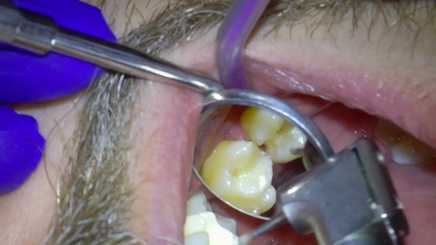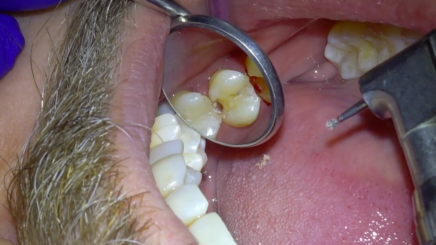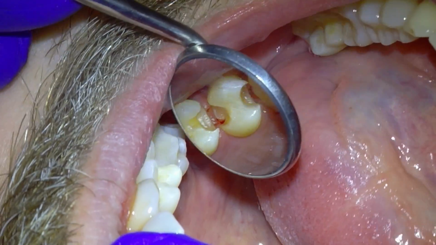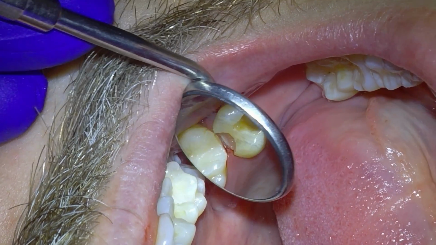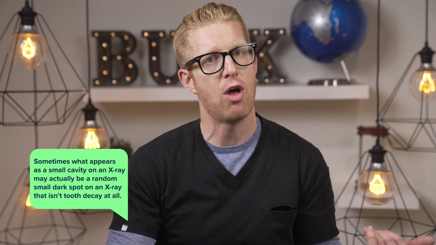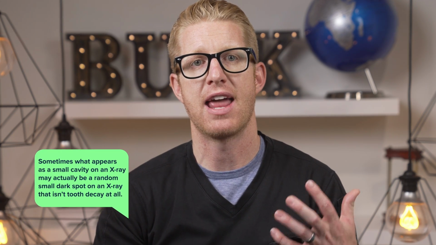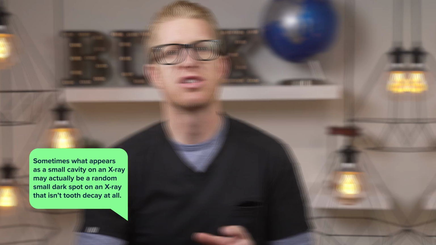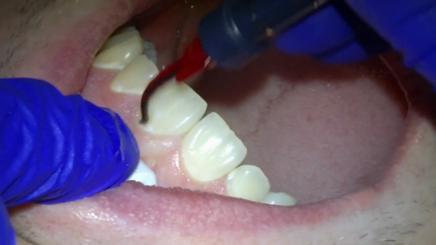Remember, a lot of these patients weren't able to do the required hygiene for their diet to prevent cavities in the first place, let alone the extra amount it takes to remineralize the tooth. The third reason that I don't do it until the cavity gets a little bit deeper is sometimes what appears as a small cavity on an x-ray may actually be just a random small dark spot on an x-ray that isn't tooth decay. So holding off a few months will reveal the true nature of the cavity. So yes, it is possible to cure a cavity, but it isn't probable for most people.